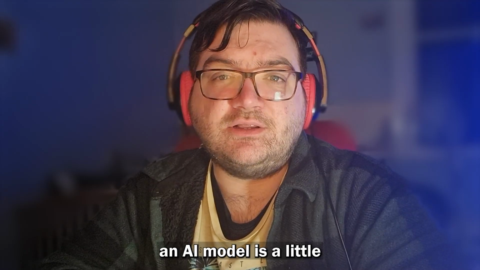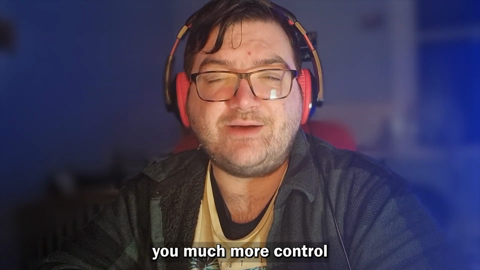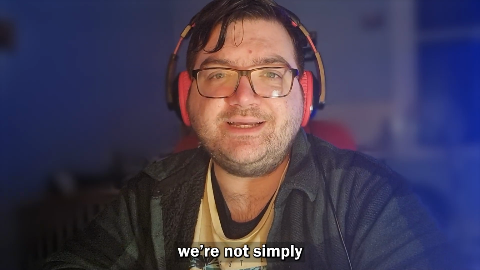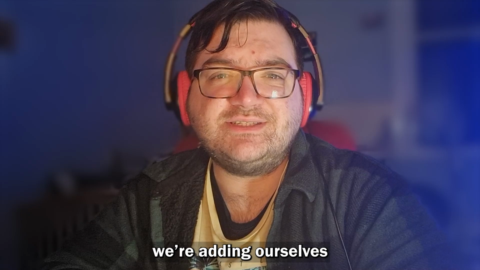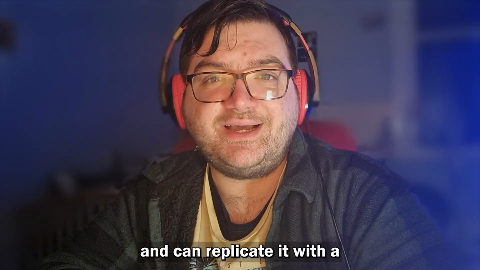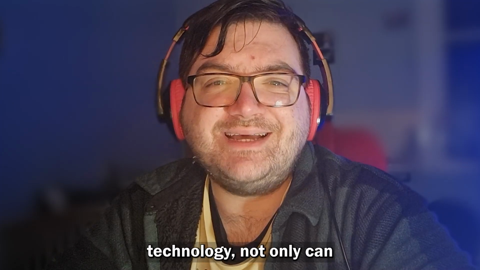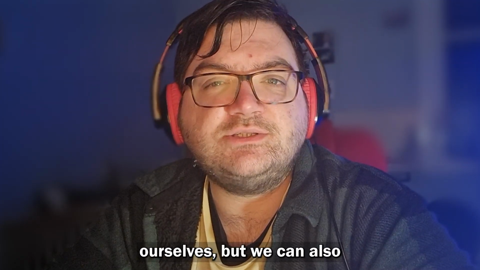Fine-tuning an AI model is a little more advanced than that, but it's supposed to give you much more control over how it's drawn. We're not simply using the eraser tool and replacing everything around us. We're adding ourselves into the dataset so that the AI knows our face and can replicate it with a single prompt.